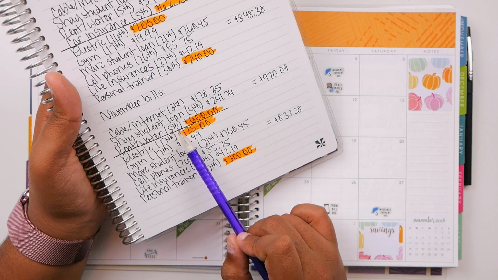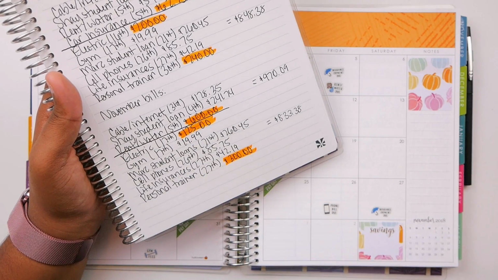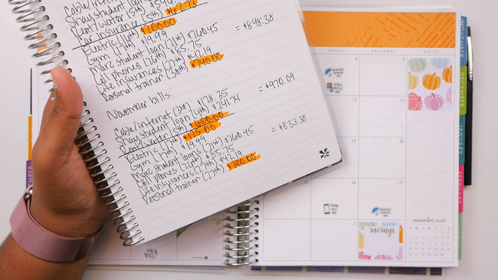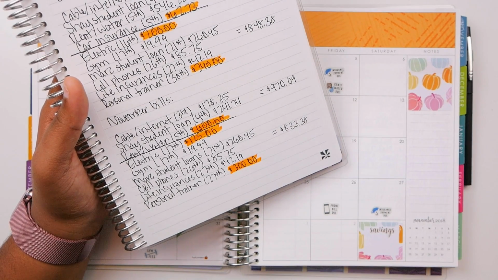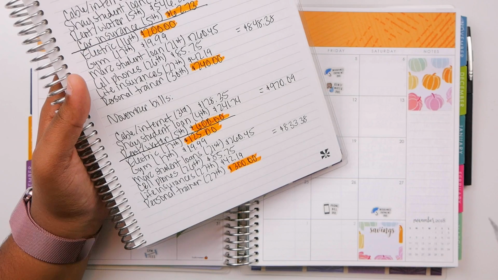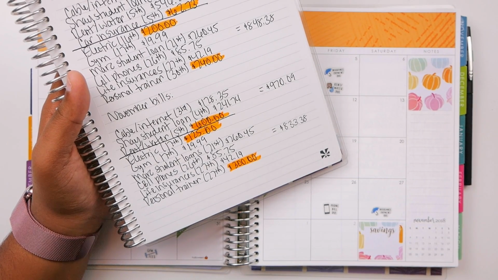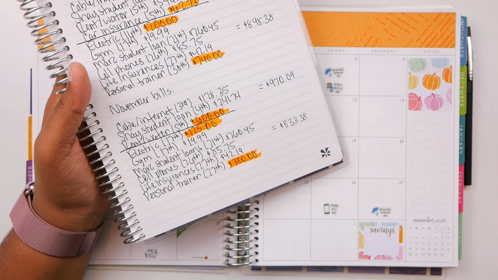And I told you I don't really know when rent and water is going to actually come out. It may come out a little earlier, but as you can see, $1,000 right off the top is going towards bills those first couple of days of the month. I don't really like that.